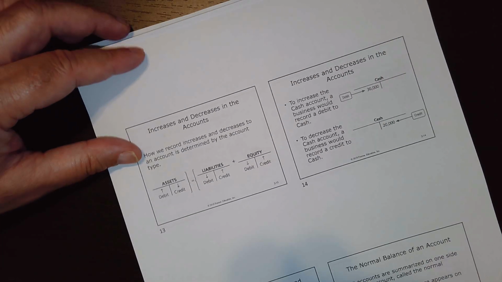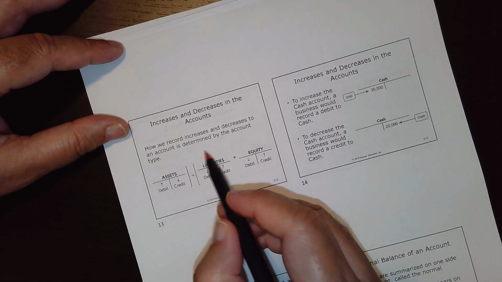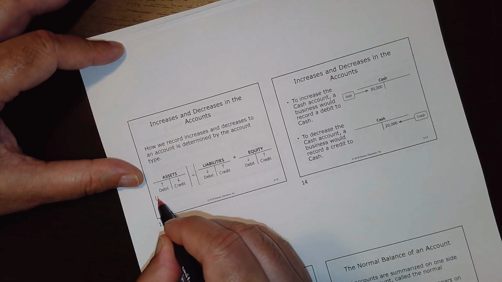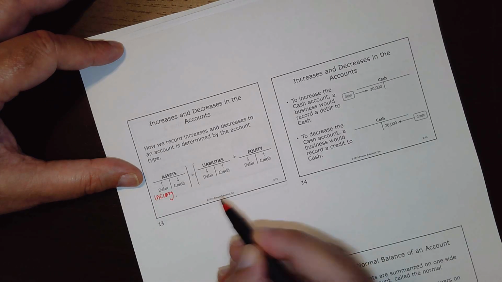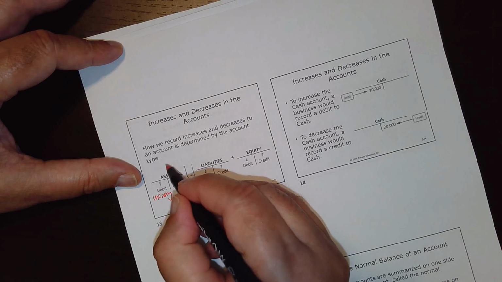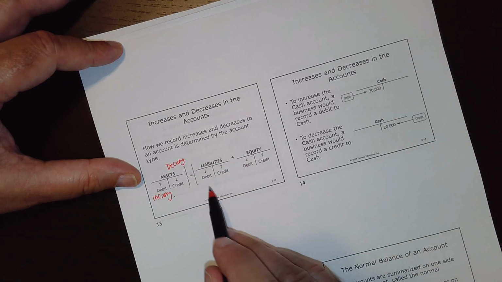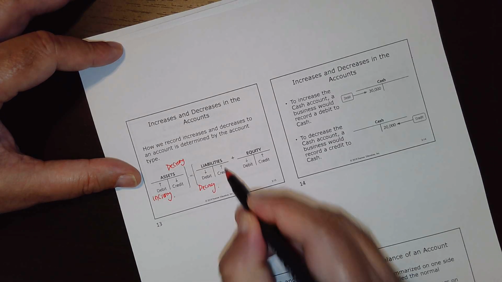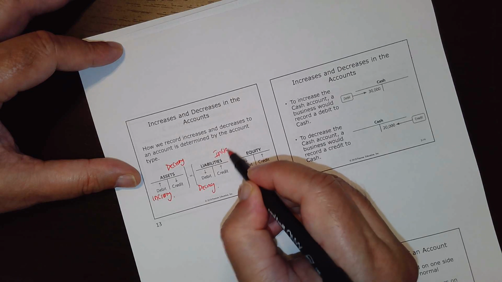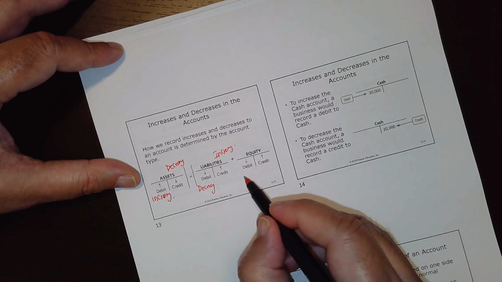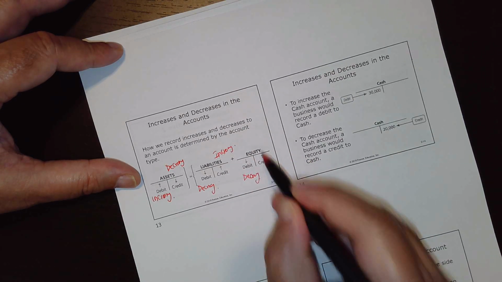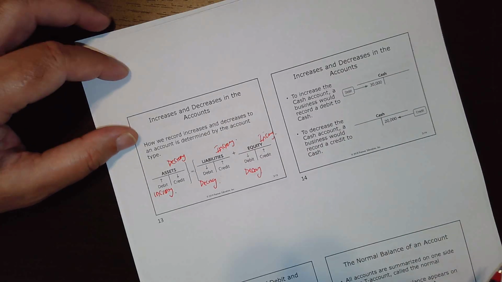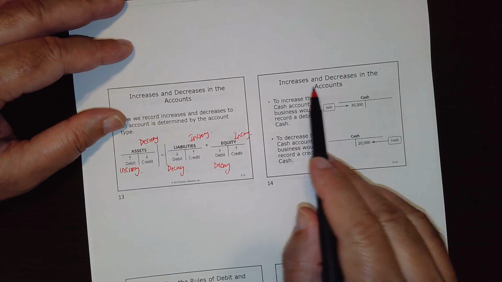So here is the increase and decrease, and how we record it. If an asset is increasing, we debit. It is a credit when it's decreasing. For liability, when it is decreasing, we debit, and when it's increasing, we credit. Equity is the same thing. When equity is decreasing, we debit, and when it's increasing, we credit. I hope that makes sense. So, increase and decrease in an account.